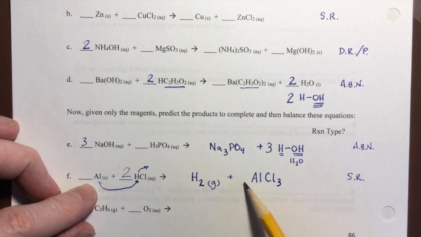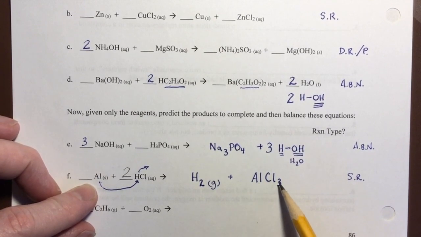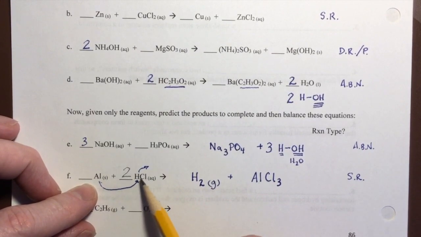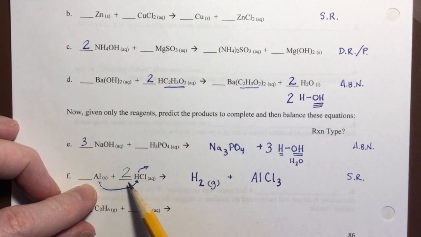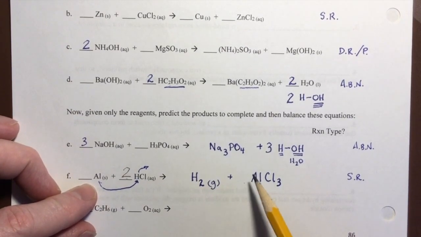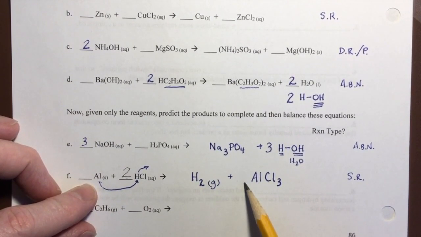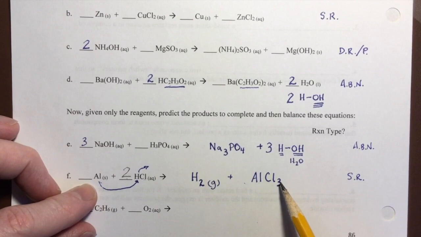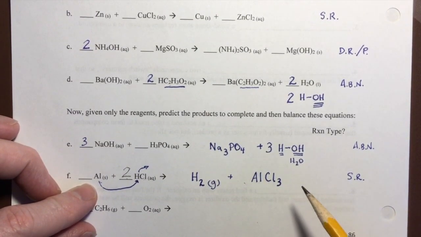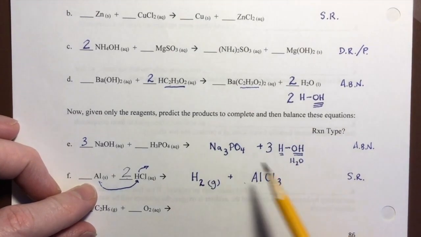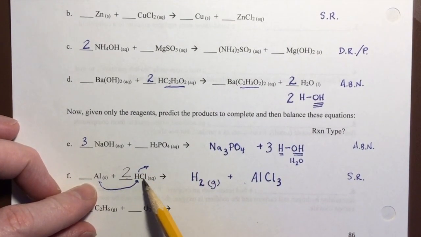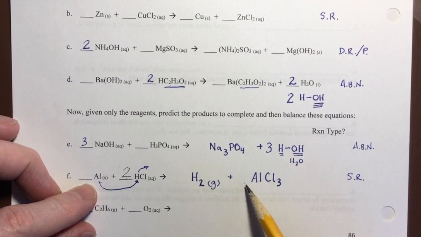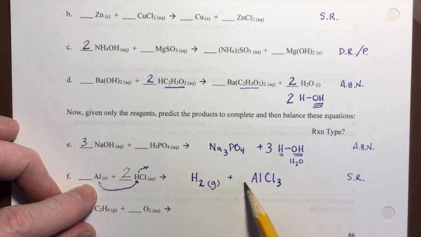So there is no coefficient that I could just put there and make the number of chlorines here equal the number of chlorines there. In this case, both of these coefficients are going to have to change. And what is going to tell us how to change them? We're going to have to determine the least common multiple. The least common multiple of 2 chlorines and 3 chlorines is 2 times 3, which is 6. So we are going to need to adjust these coefficients here and here so that we can get 6 chlorines on each side of the equation.